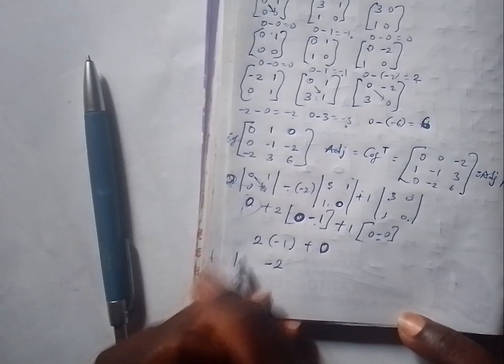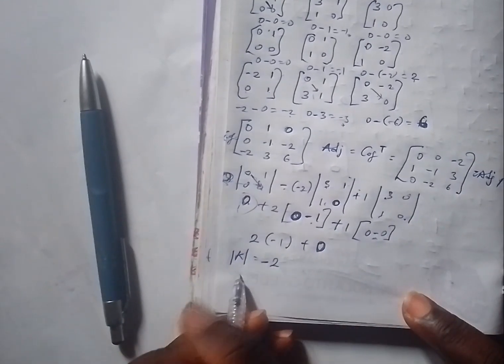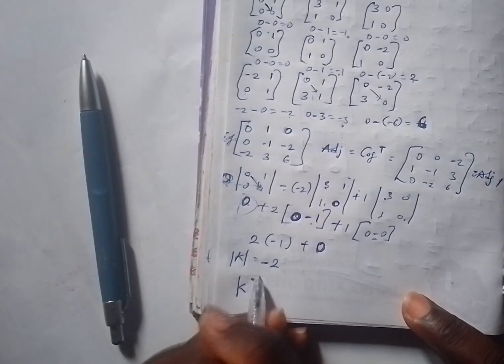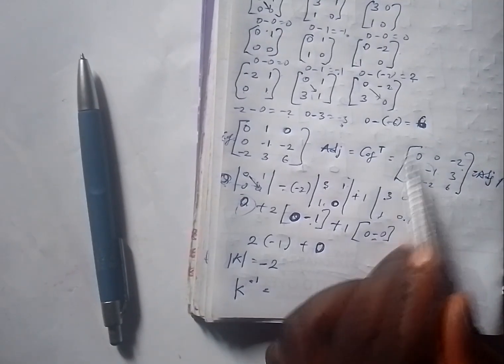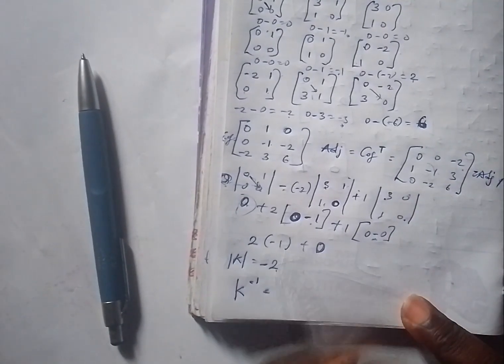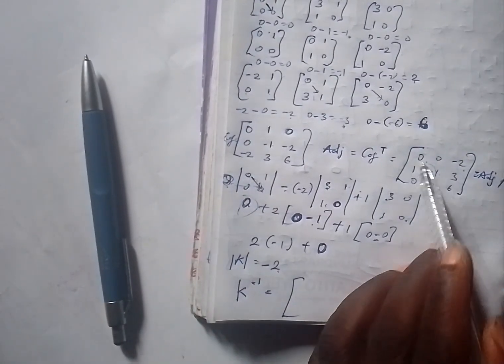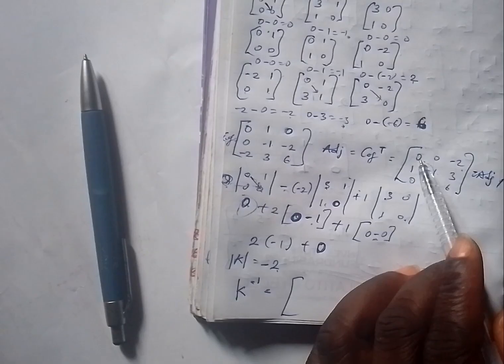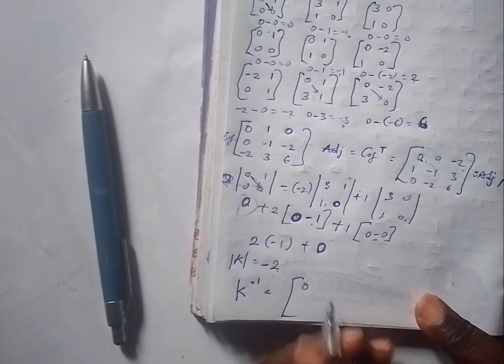Now that we know that the determinant of K is minus 2, we can now find our inverse. K inverse will be, remember, adjoint of K over the determinant. The adjoint of K is this thing, and the determinant is minus 2. So we'll be dividing each entry by minus 2. 0 divided by minus 2 is 0.